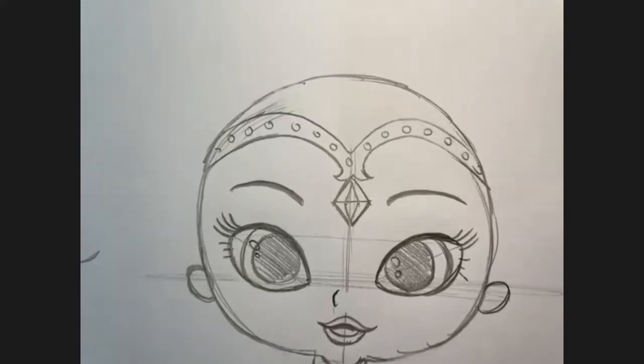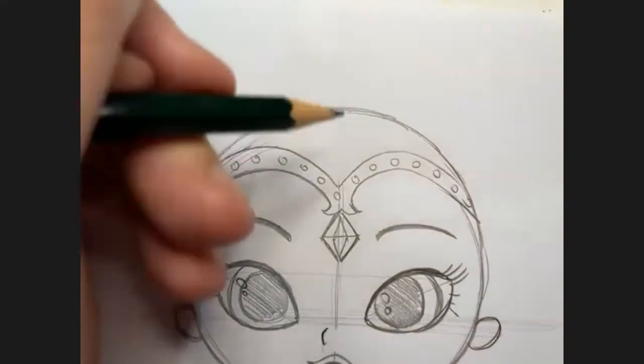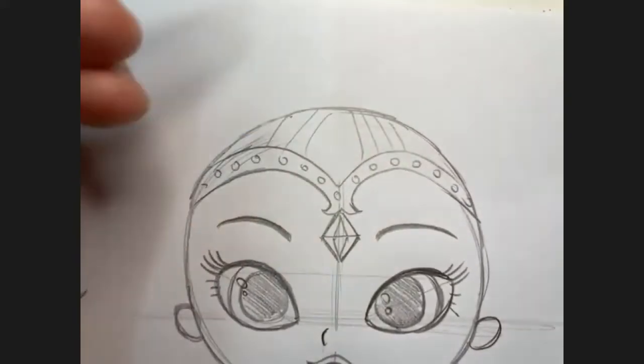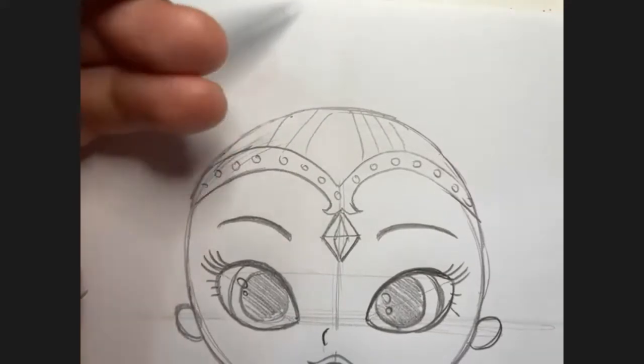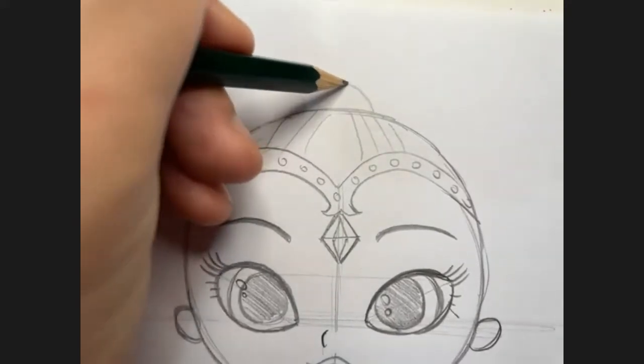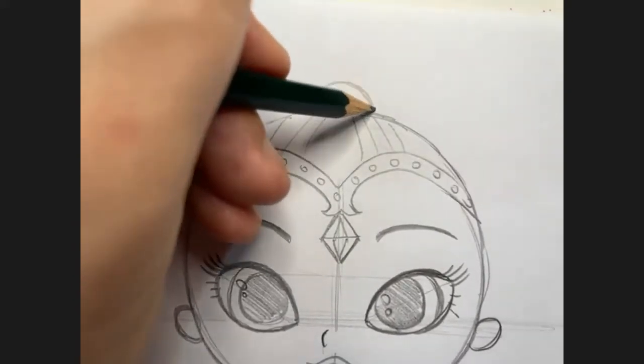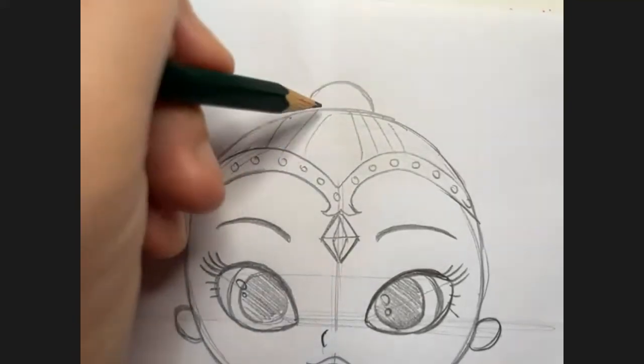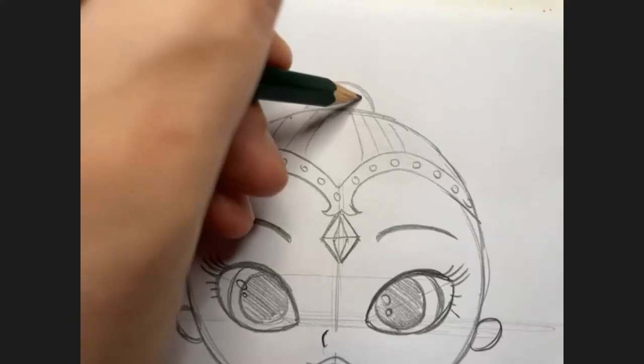And I'm just going to go up. So you can do some lines to show her hair. And then up here, do the curve of her hairband. Some little diamantes in it.